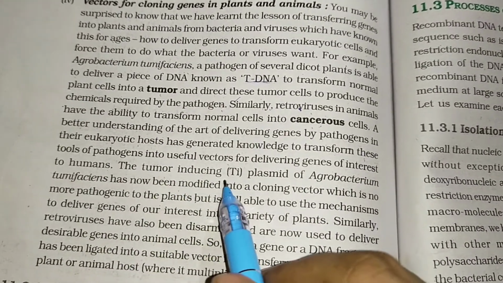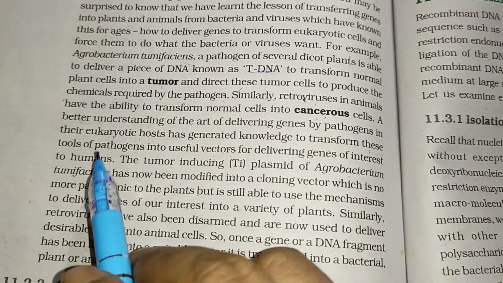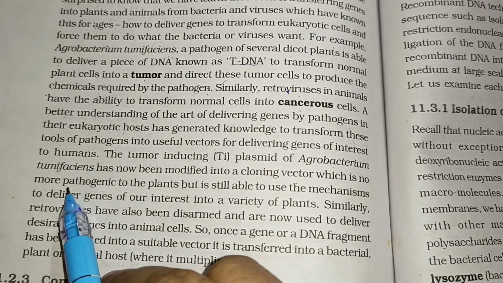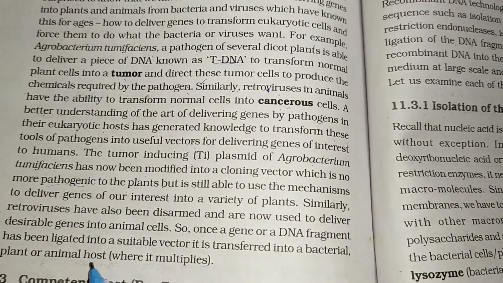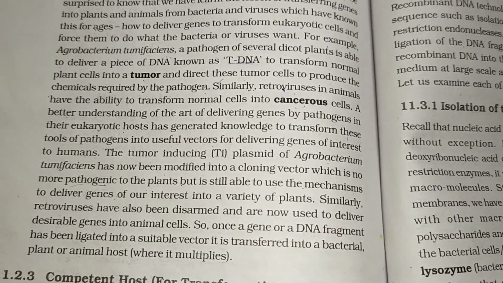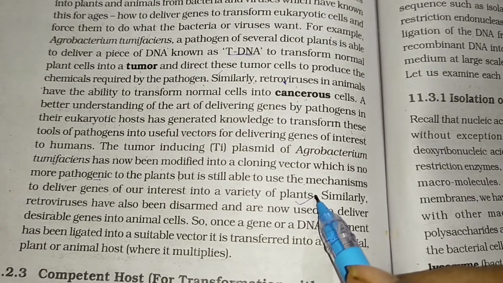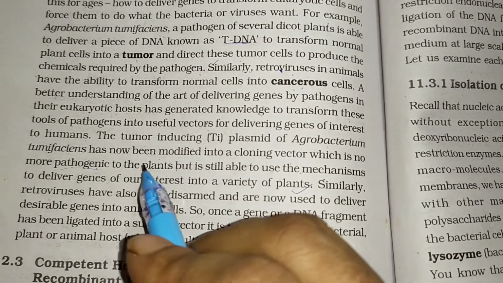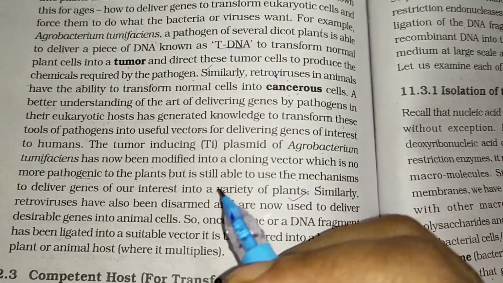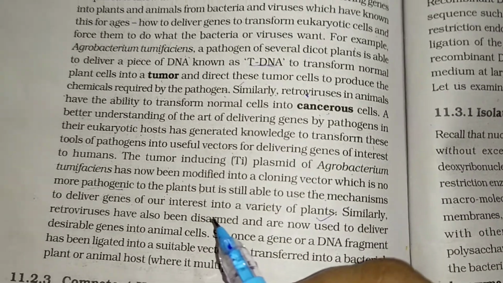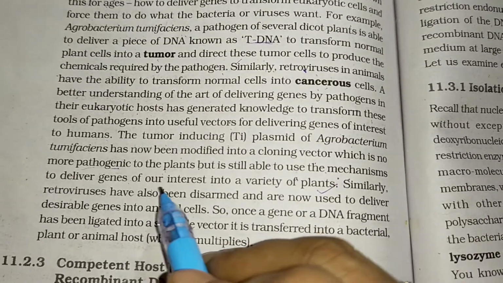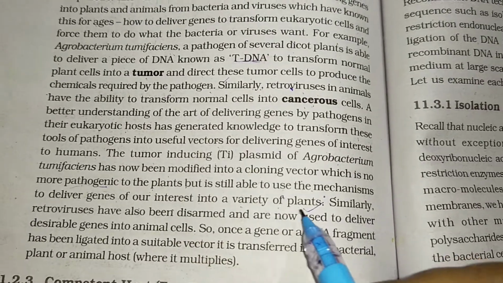The tumor inducing Ti plasmid of Agrobacterium tumefaciens has now been modified into a cloning vector which is no more pathogenic to the plants but is still able to use the mechanism to deliver genes of our interest into a variety of plants. It has no pathogenic effect, but it can convert normal cells to tumors. So many copies of the required gene we can get there.